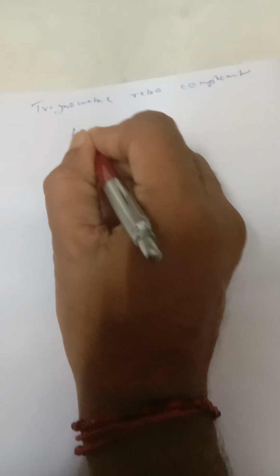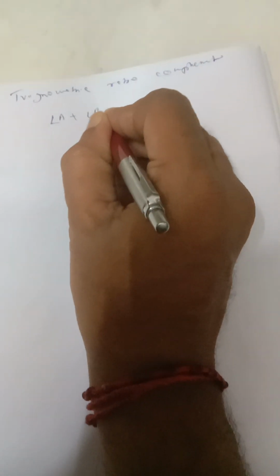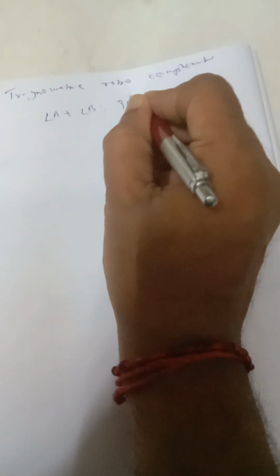Complementary angle means the sum of two angles is equal to 90. That means one angle is complementary to the other angle. Suppose you take two angles, angle A plus angle B is equal to 90 degrees, then angle A is complementary to the angle B. If the sum of two angles is 90 degrees, then one angle is complementary to the other angle. Now, what happens to the trigonometric ratio of the complementary angles, that we will study.